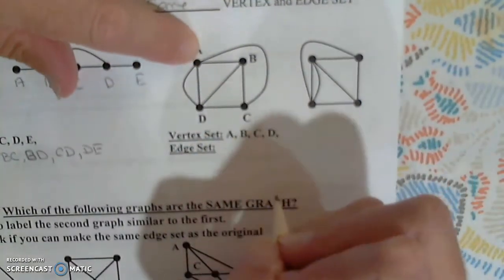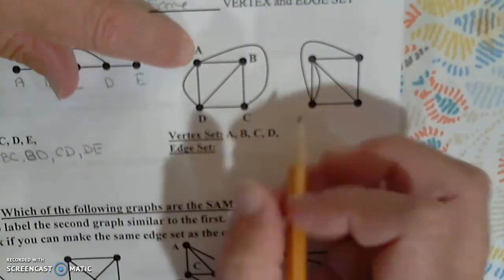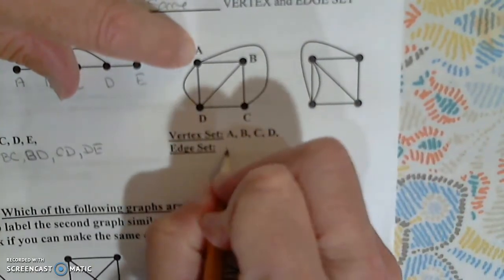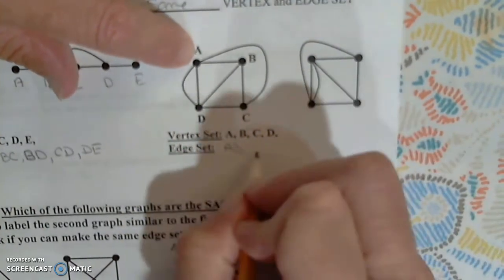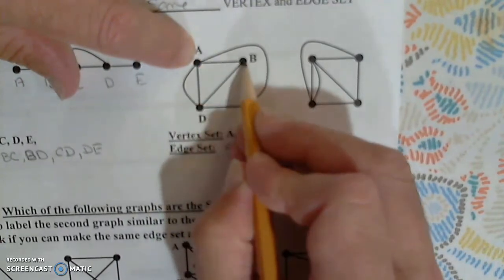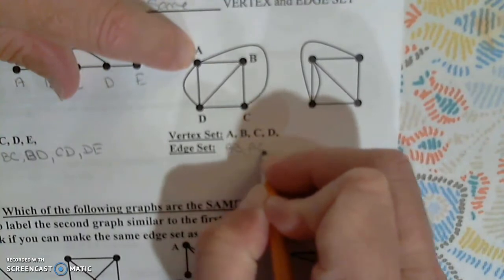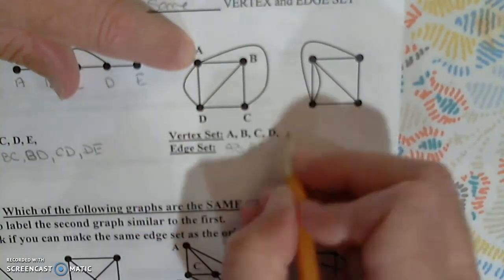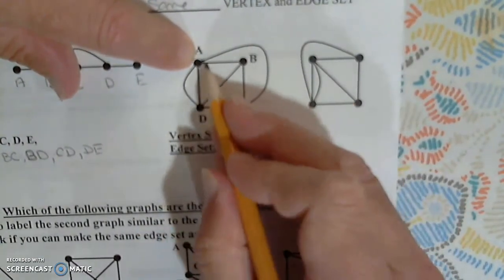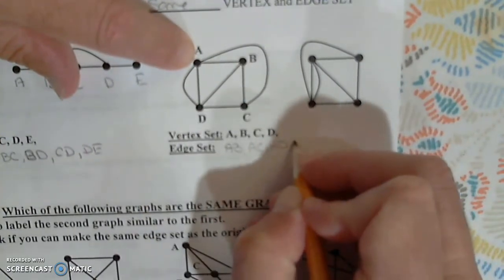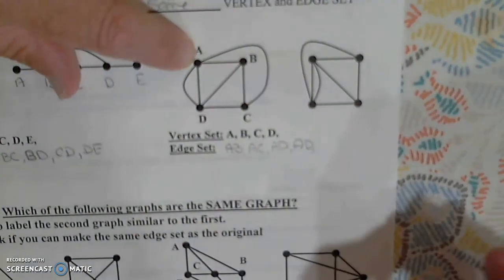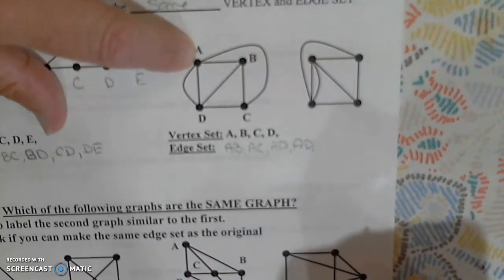So if you think about it, A would go to B, A goes to C, so AC, A goes to D, and actually A goes to D twice, so AD, that'd be a multiple edge, okay?